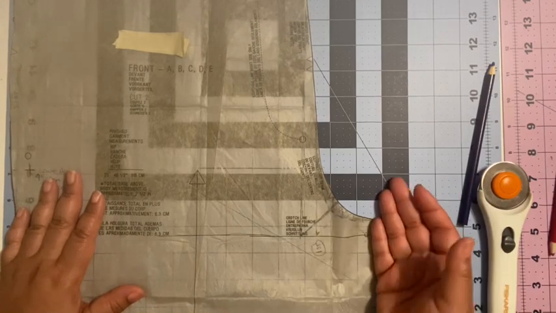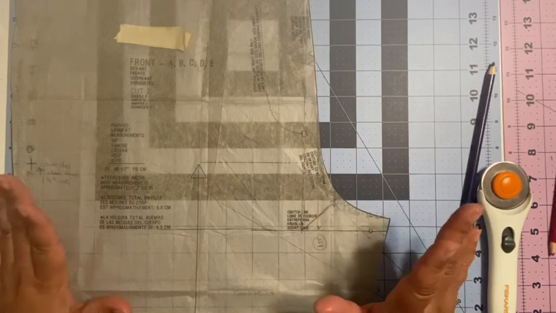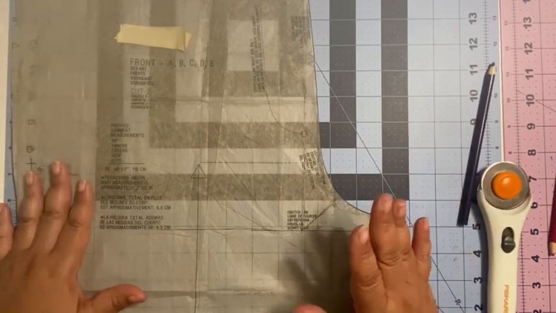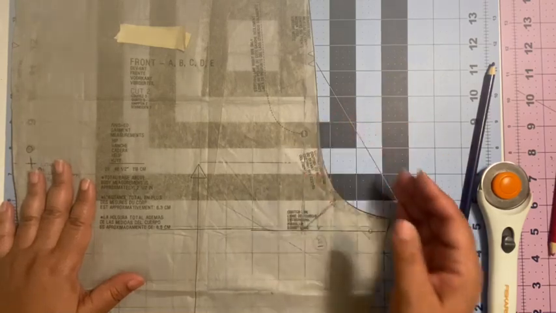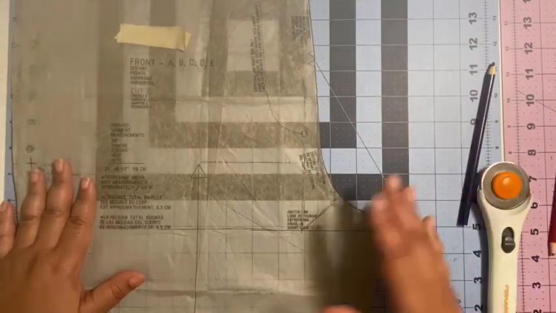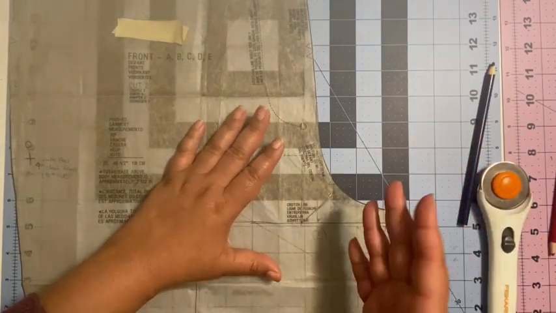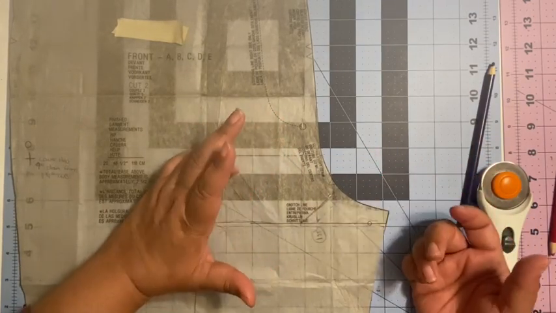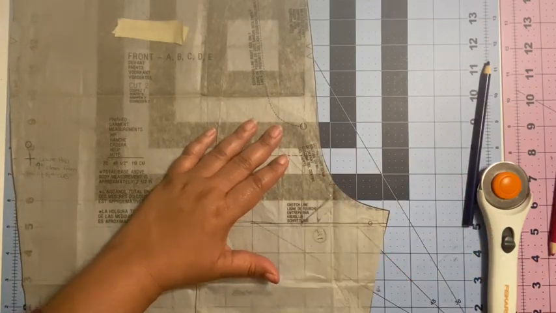But the best way to do it is to find a pair of jeans that you like, preferably find 3. Because you can either take the average or you can take the most. Typically, mine range from 3.5 to 4.5 for the 3 that I did.